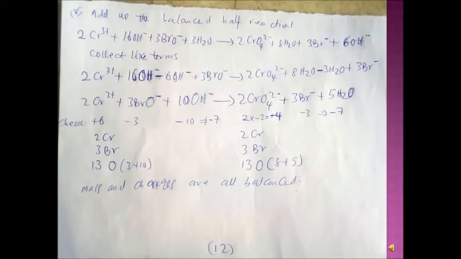So at the end of the day, you are going to have 2Cr3 plus, 3BrO minus, plus 10 hydroxyl ion to give 2CrO4 2 minus plus 3Br minus plus 5 molecules of water. Then you can now check to see if they are balanced, both mass and charges. You can check it. Look at it now.